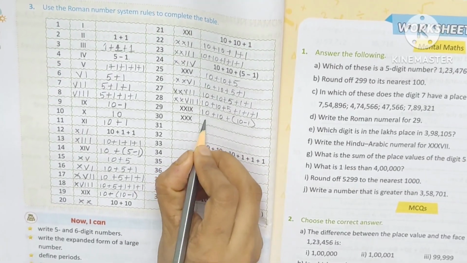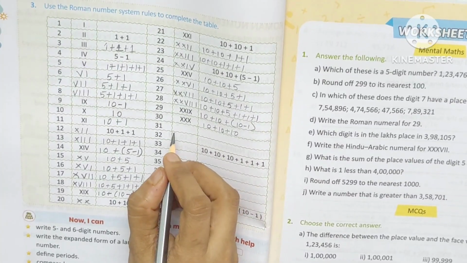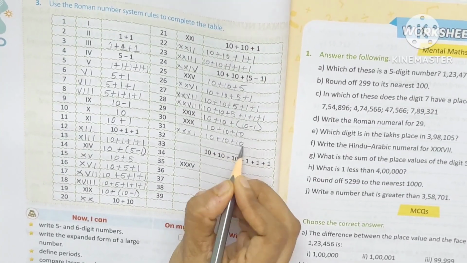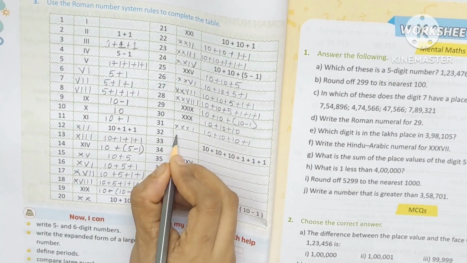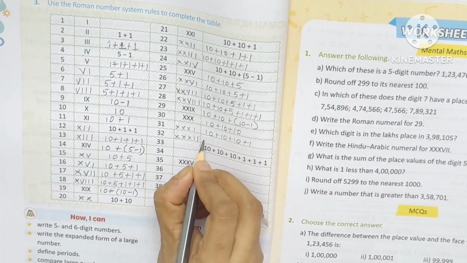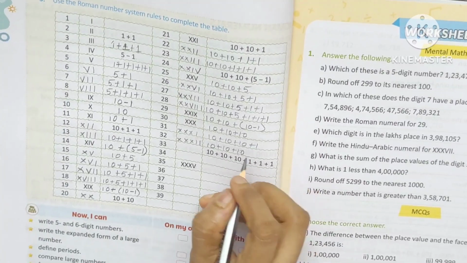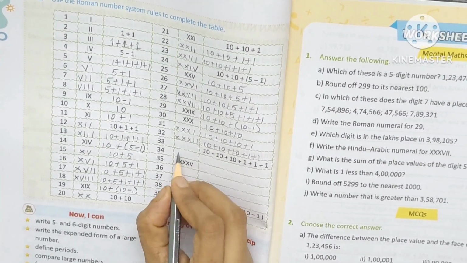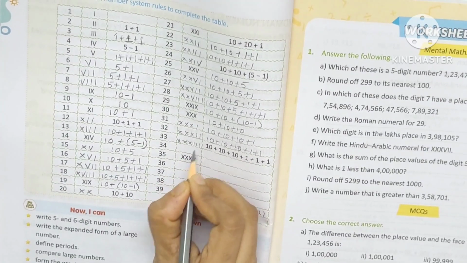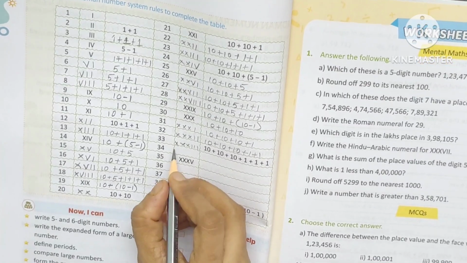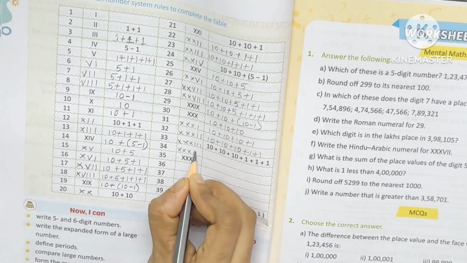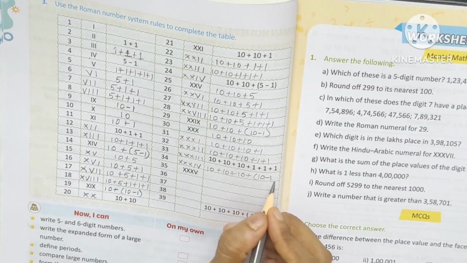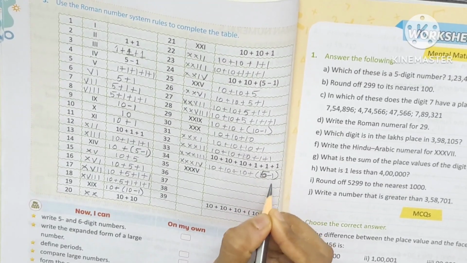30: 10 plus 10 plus 10. 31: XXXI, 30 plus 1. 32: 30 plus 1 plus 1. 33: XXXIII. 34: 10 plus 10 plus 10 plus, 5 minus 1, 4. Okay.